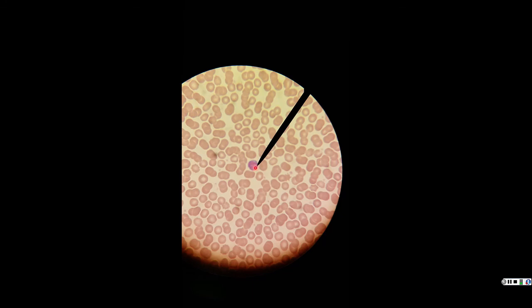So here we see the lymphocyte. Now lymphocytes have a very, very large nucleus. It takes up almost the entire cell. But right here, at the top right, at about the 1 o'clock or 2 o'clock position of this cell, there's a very faint pale blue halo of cytoplasm.